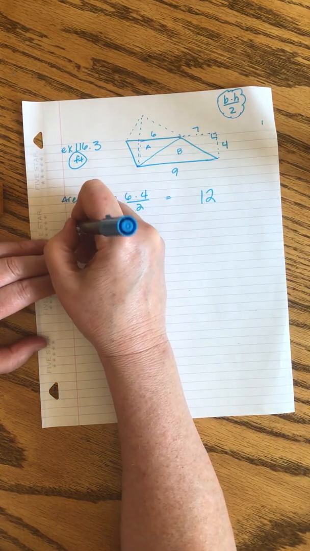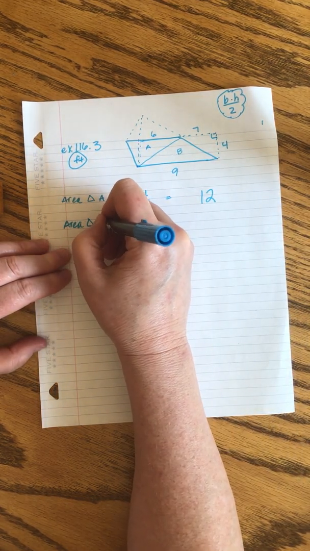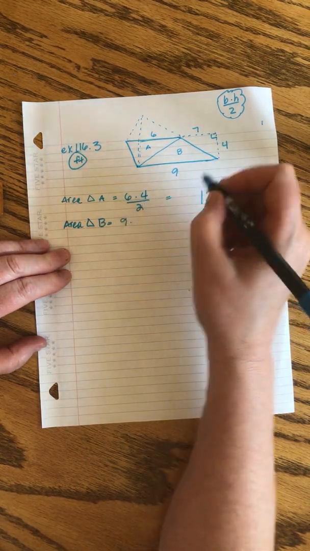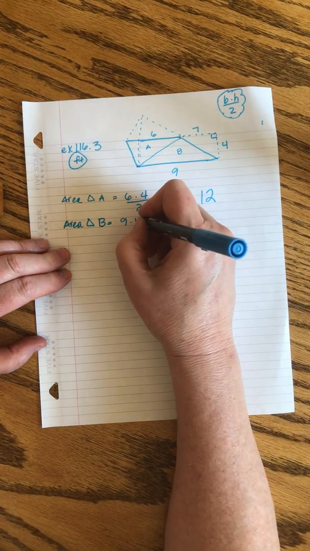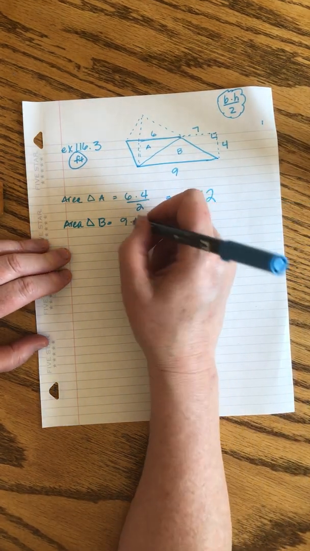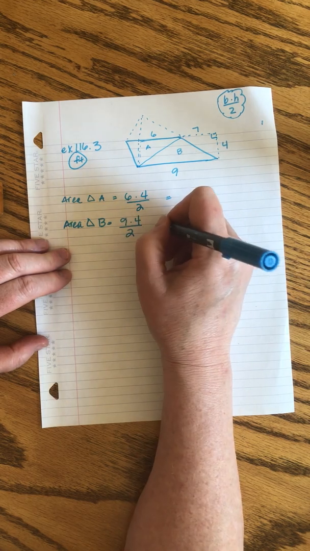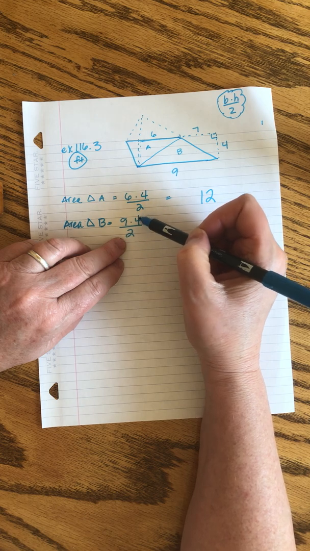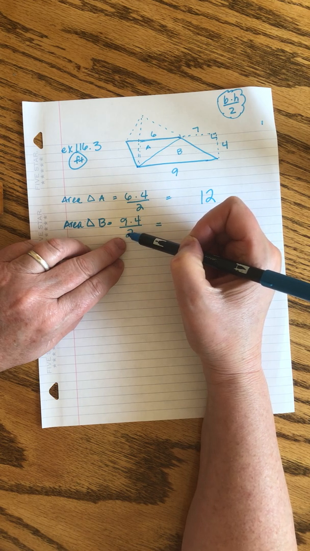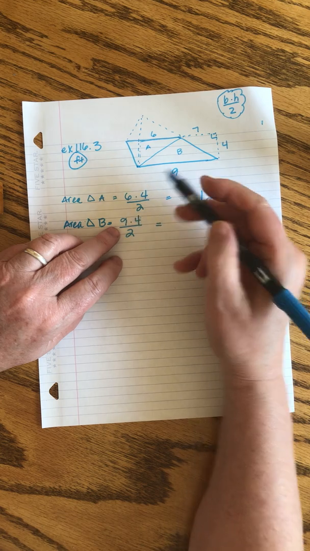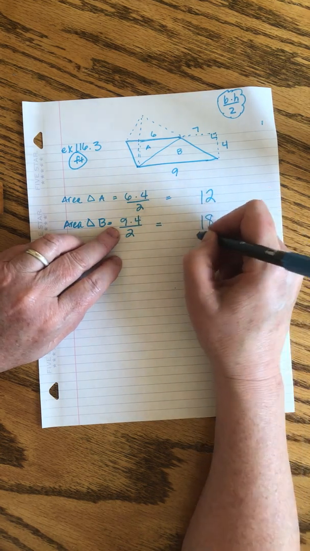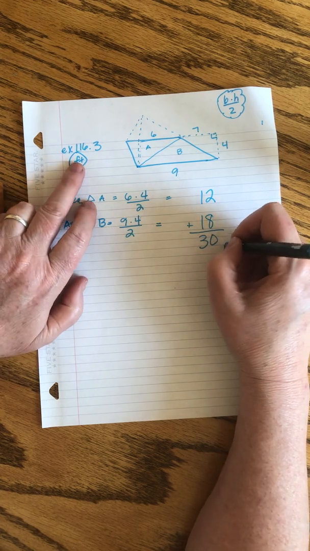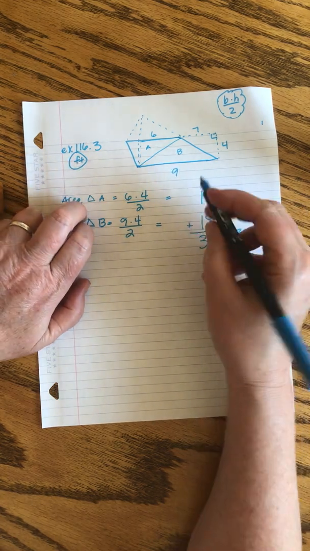The area of triangle B is, again, base times height divided by 2. Okay, this base is different. That's 9. The height is still 4. I'm going to divide this first before I multiply, because I always like to make numbers smaller before I make them bigger. That's 2. 2 times 9 is 18. So I total it, I add them, and I get 30 feet squared because it's area.